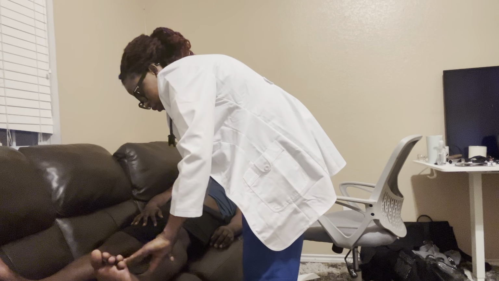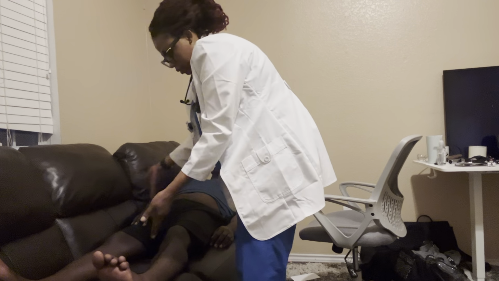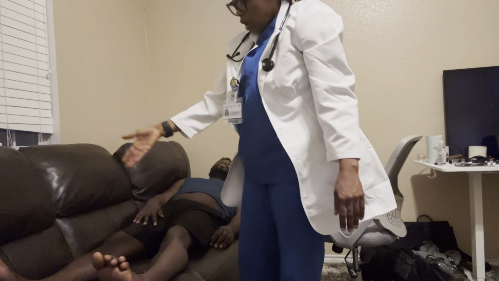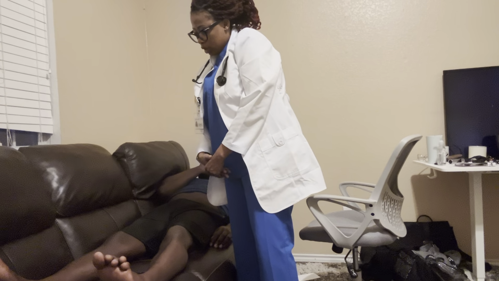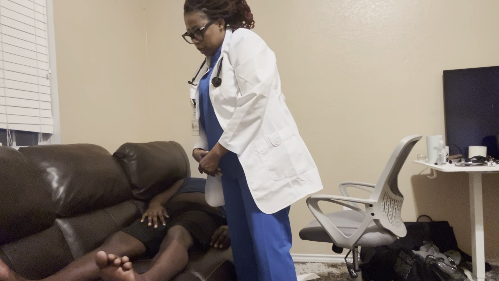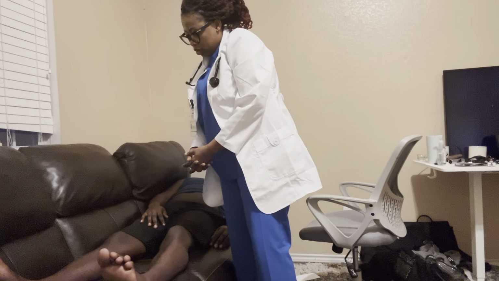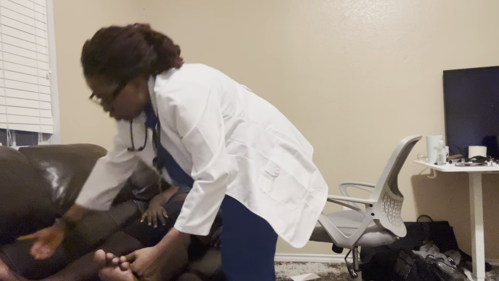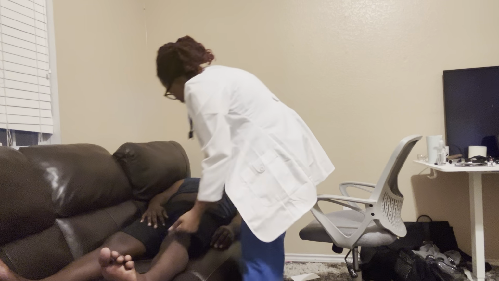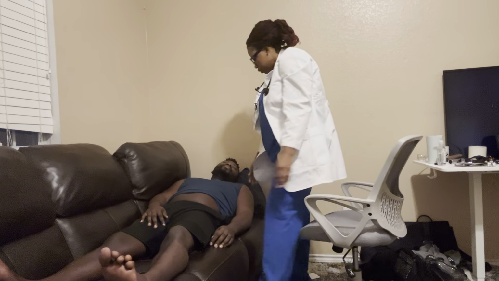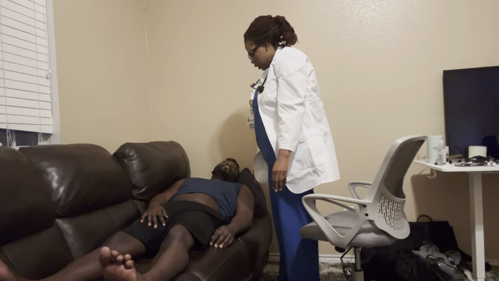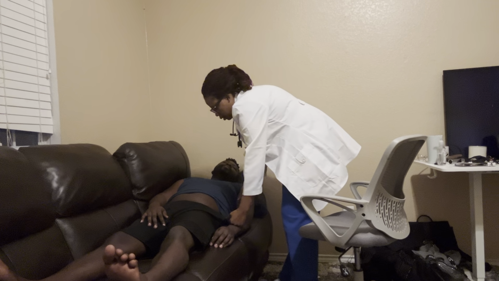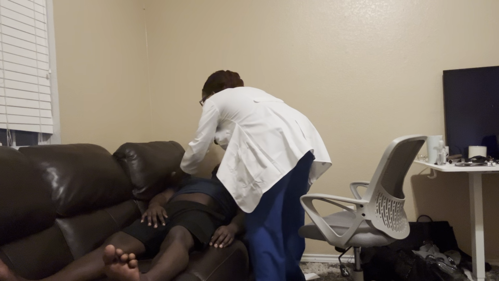Okay, and I'm going to palpate the pulses. First I'm going to examine the lower extremity, looking at the feet. I don't see any lesions on there. No deformities. Hair is evenly distributed. I'm going to feel for the temperature. Also going to look at the upper extremity. I don't see any deformities on there. Hair is evenly distributed. Also feeling for the temperature on both sides.